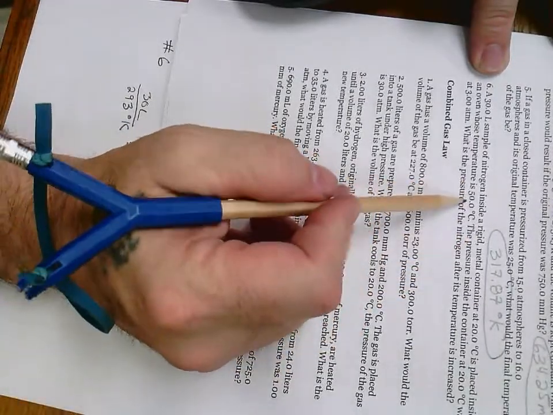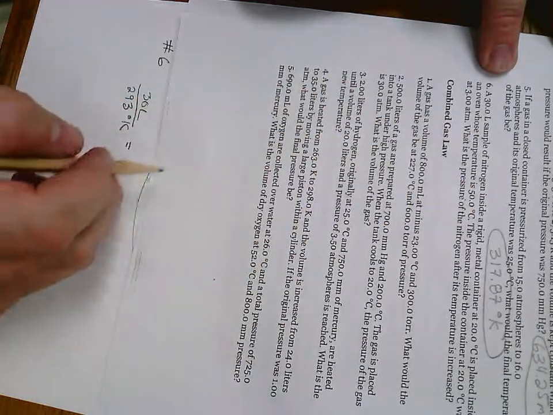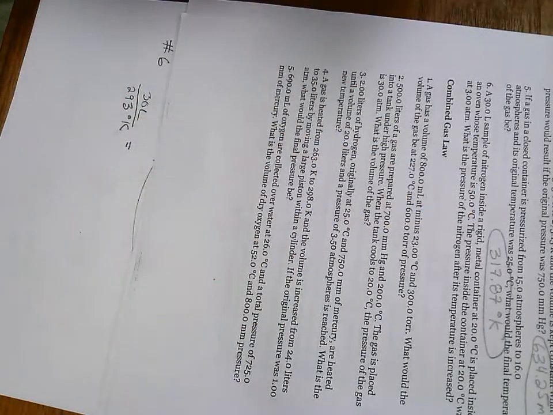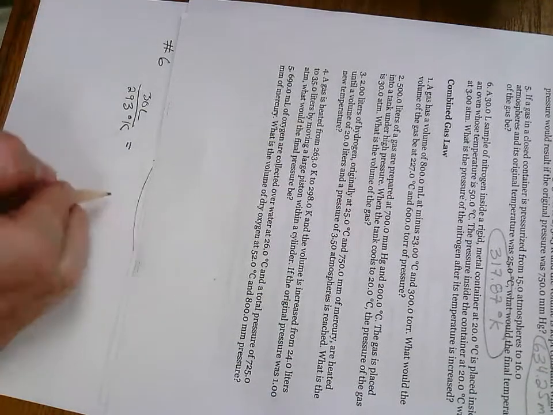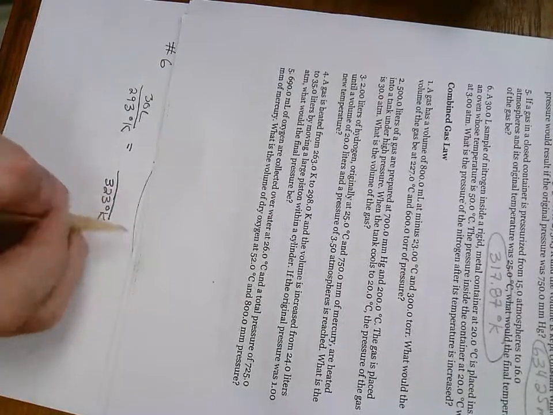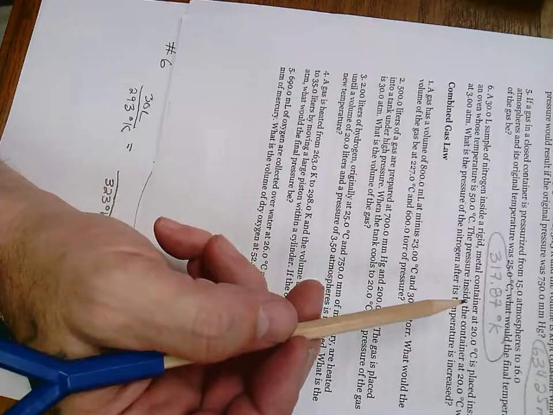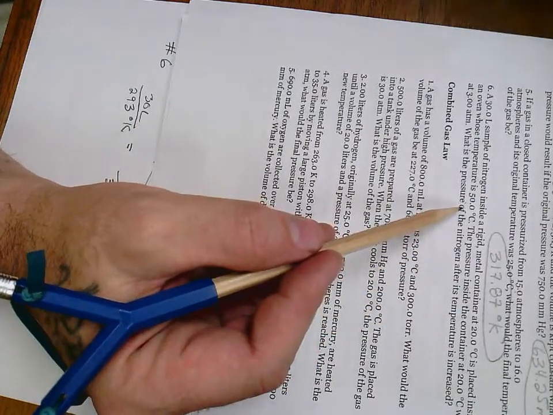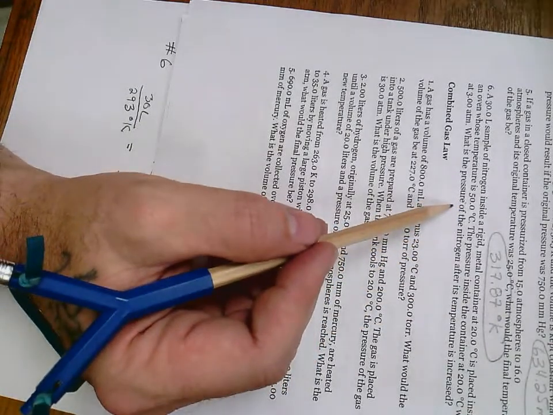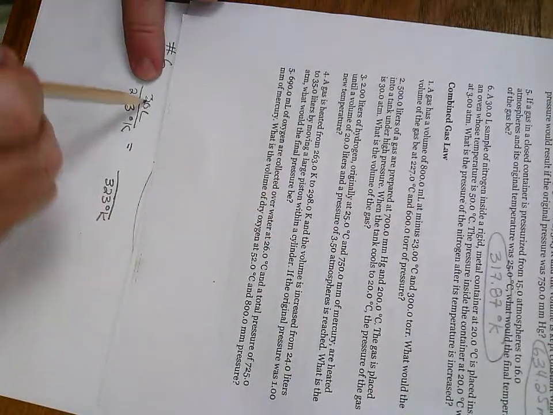And then I have a second temperature. 50 plus 273 is 323, right? 273 plus 50 equals, yeah, 323 degrees Kelvin. Was at 3 atmospheres. Oh, they're looking for the pressure, so we don't need a volume at all here.